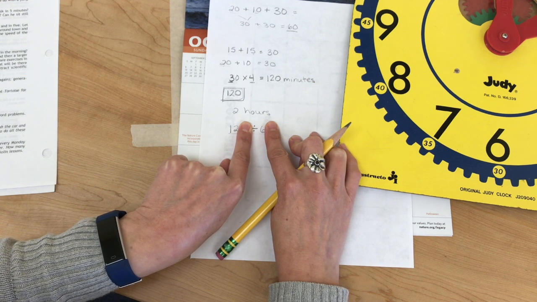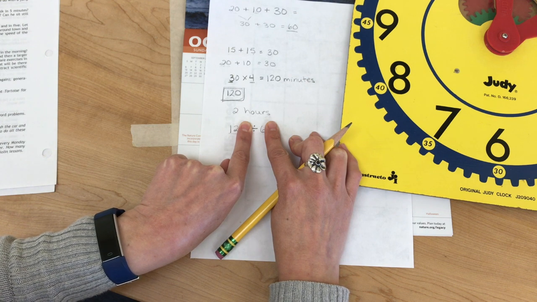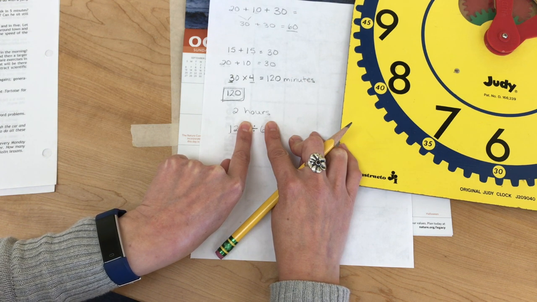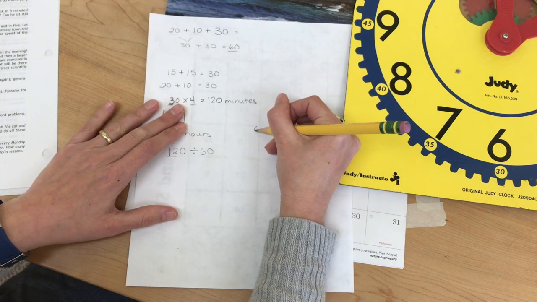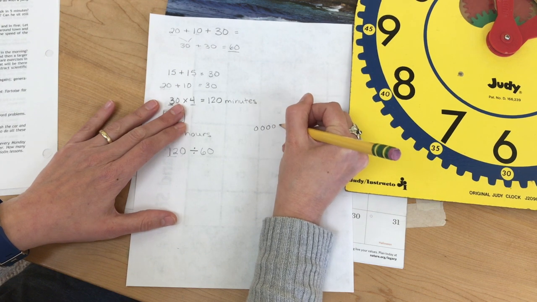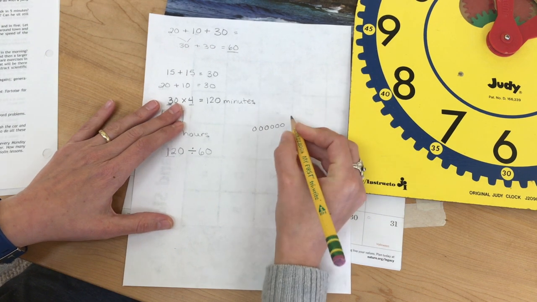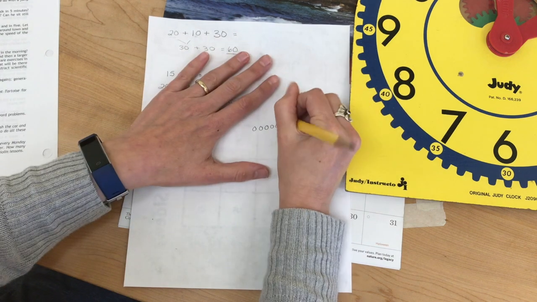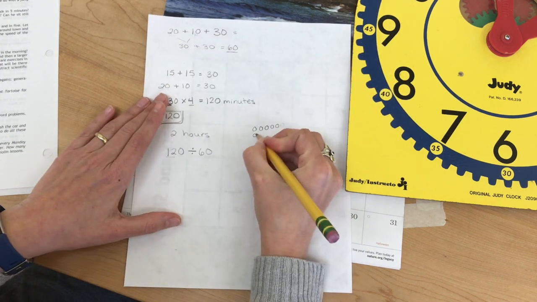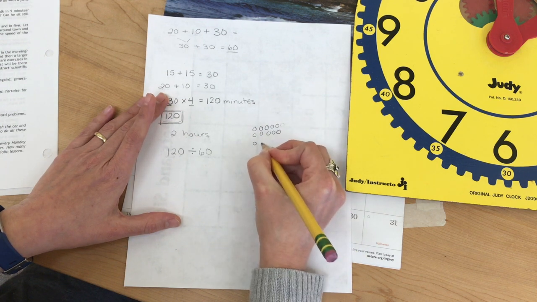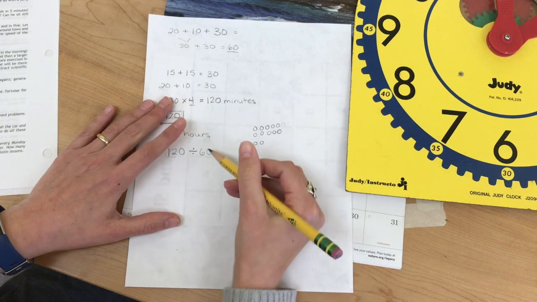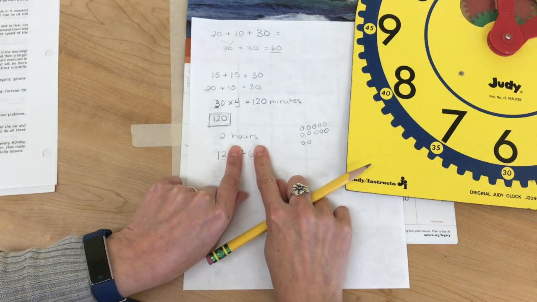And 12 divided by 6, we know that 6 plus 6 is 12. So 12 divided into 6 groups. Let's do that over here real quick. 1, 2, 3, 4, 5, 6. Oops, let's make our tens. 1, 2, 3, 1, 2, 3, 4, 5, 6, 7, 8, 9, 10, 11, 12. We're going to divide 12 into 6 groups.